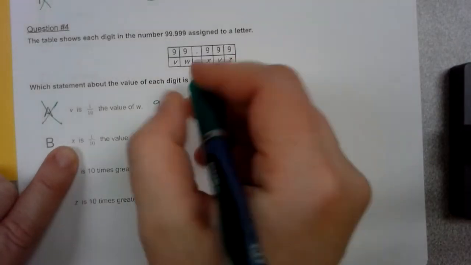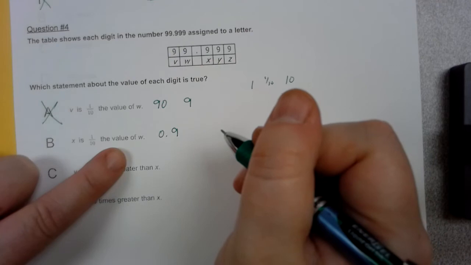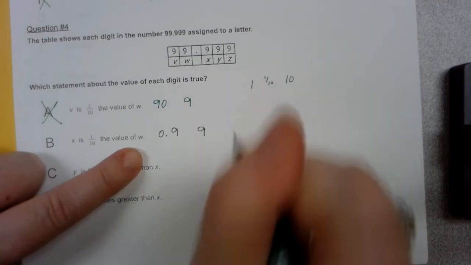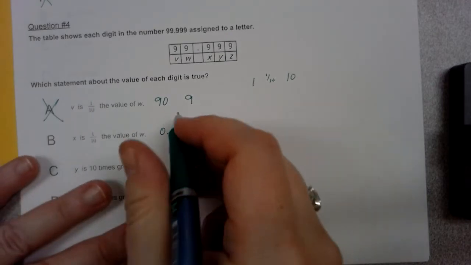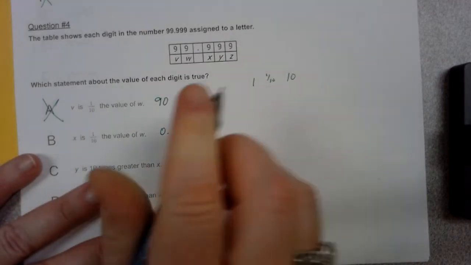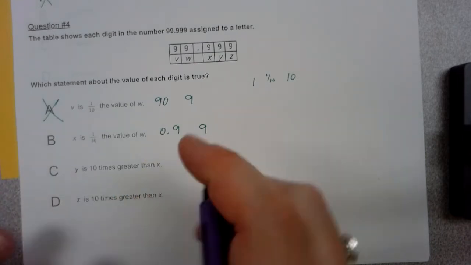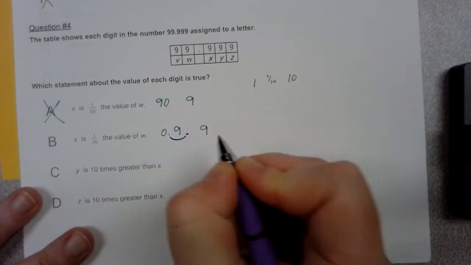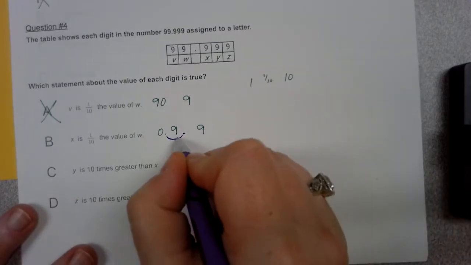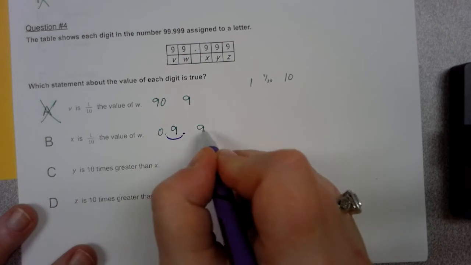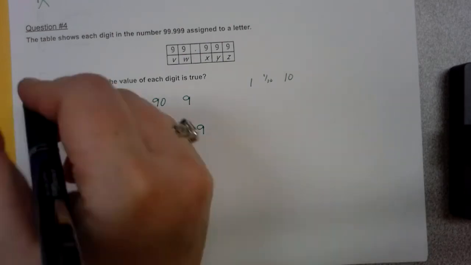X, which is 9/10, is 1/10 the value of W, which is 9. Okay, 1/10. So we have to figure out how many times I have to move that decimal to equal 9. And how many times did I have to move it? 1 place. So that is true. So 9/10 is 1/10 of 9, because if you multiply by 10, you get 9. So I'm going to put a dot right here.